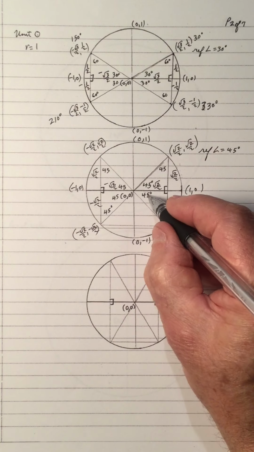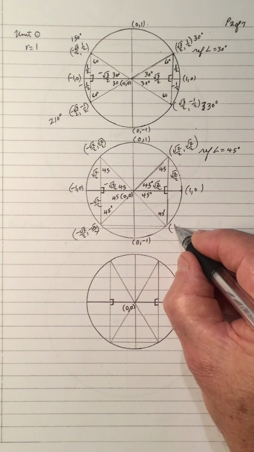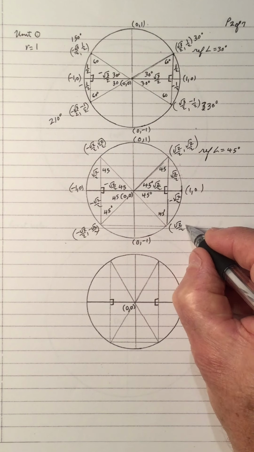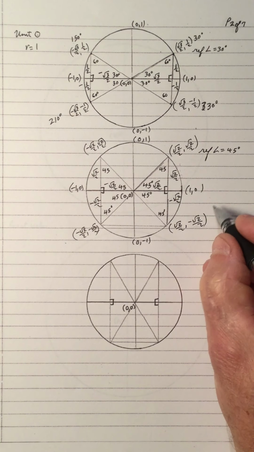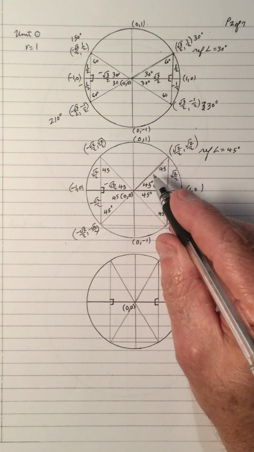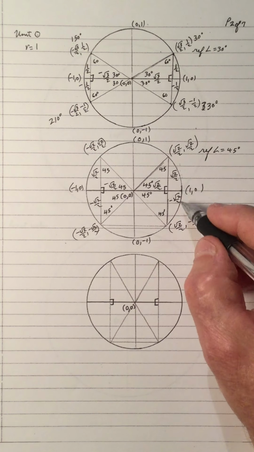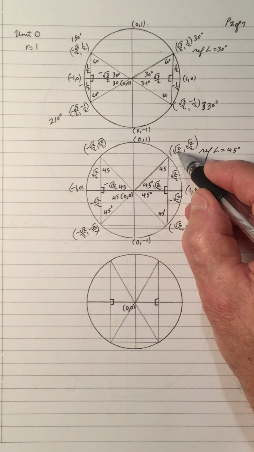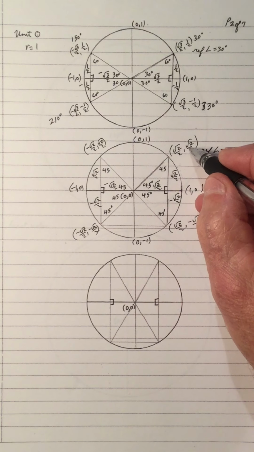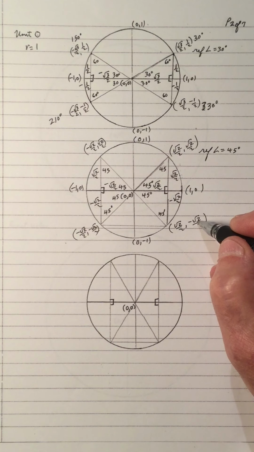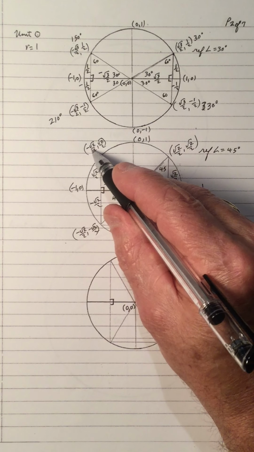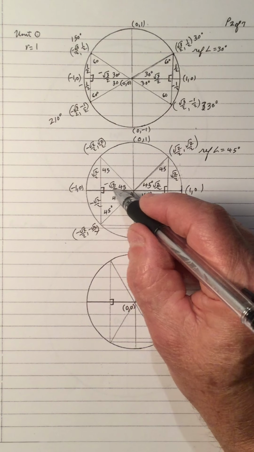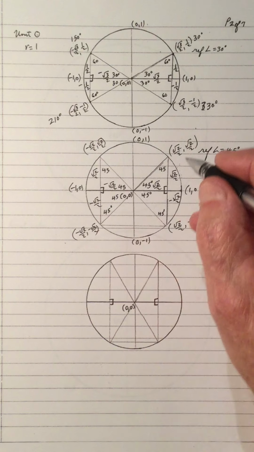And in this quadrant, 45, this is x is root 2 over 2, and the y is negative root 2 over 2 because its y is going down. Notice in a 45 right triangle, all the angles in the triangles are 45s, and notice that every number here is root 2 over 2, but this is x positive. The y is positive going up, the y is negative going down. The x is negative over here, and the y is positive going up. And in this quadrant, the x is negative and the y is negative, but they're the same.